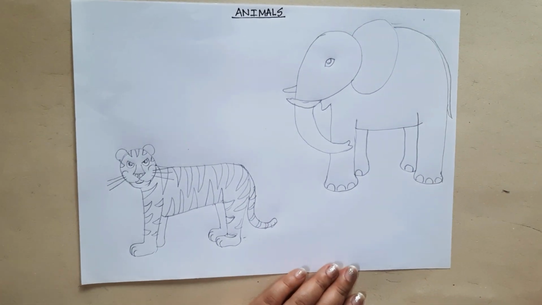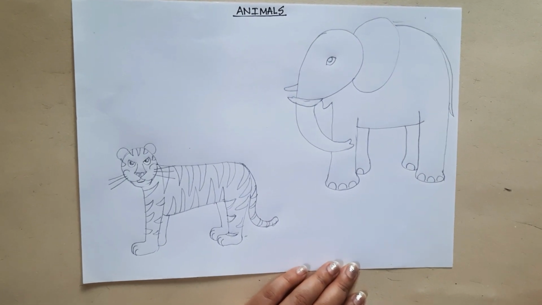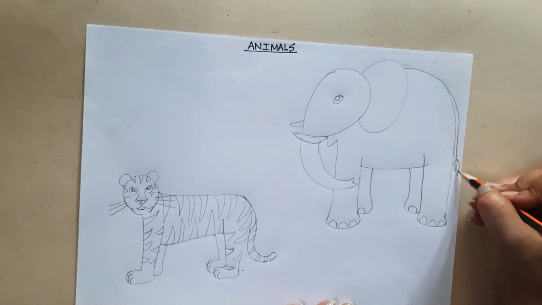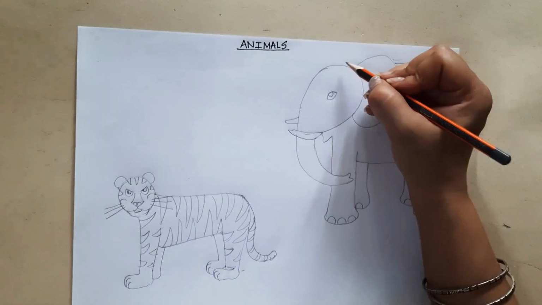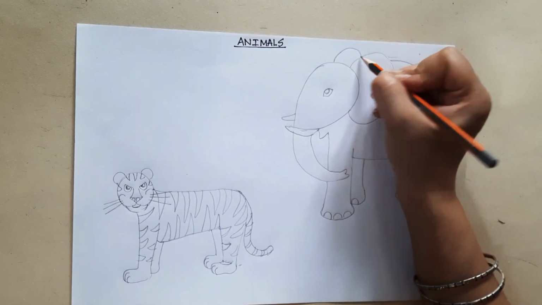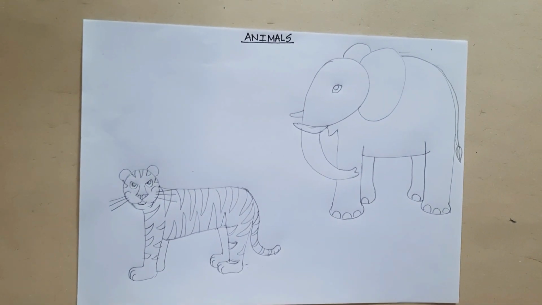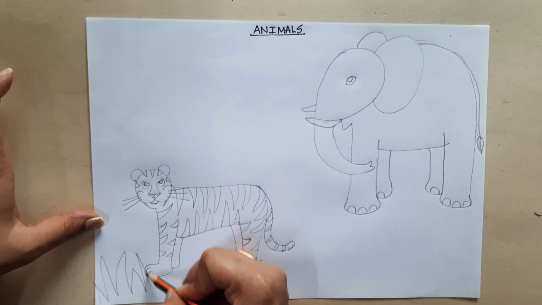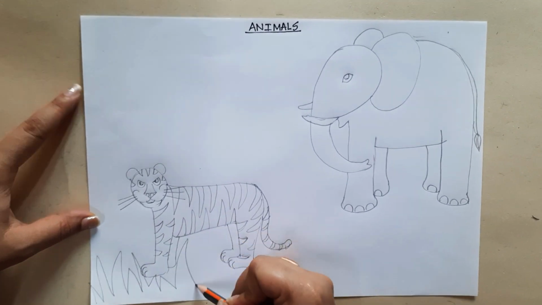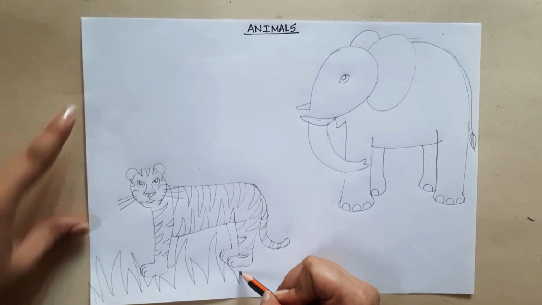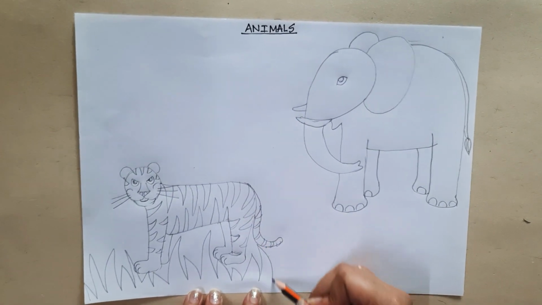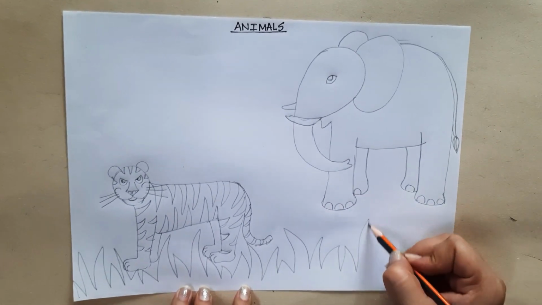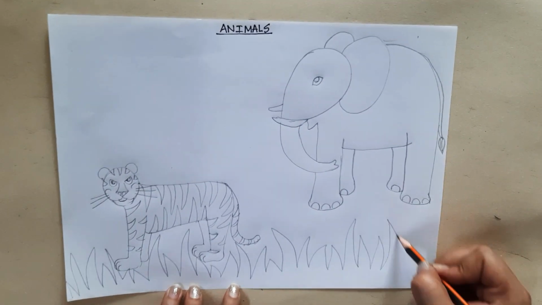Now will the elephant's tail have hair at the back? Yes. So he will have tail hair. Very good. Now a bit of the back ear is going to show like this, children. Now shall we make some grass and all for them? So let's draw some tall jungle grass, zigzag. You all know how to make this. Can you see up and down, some big, some small.